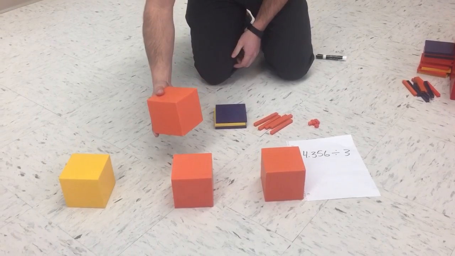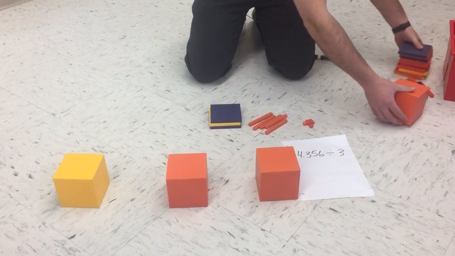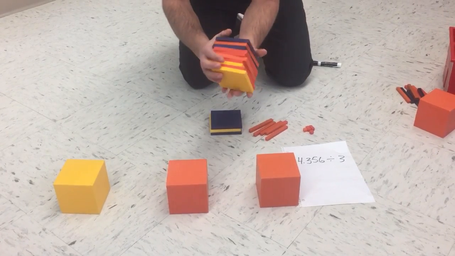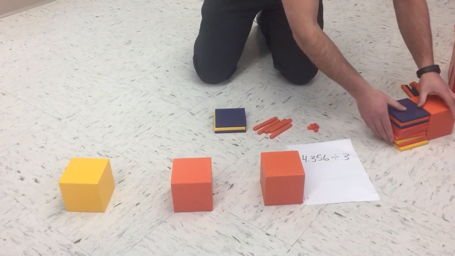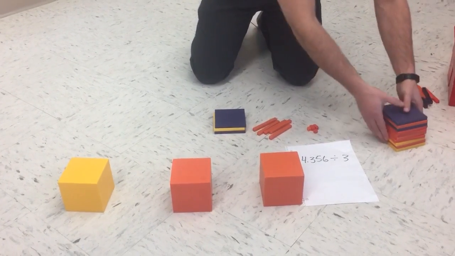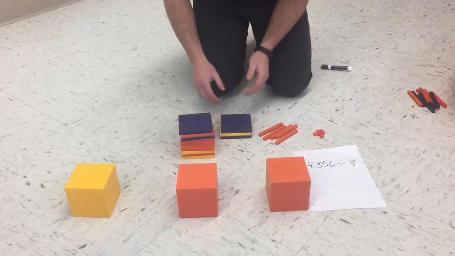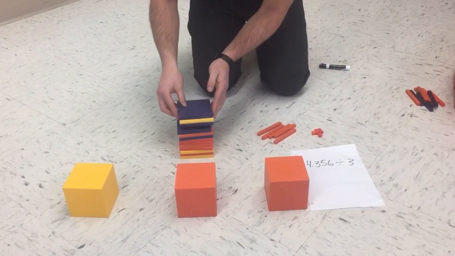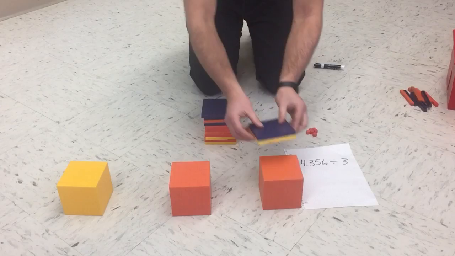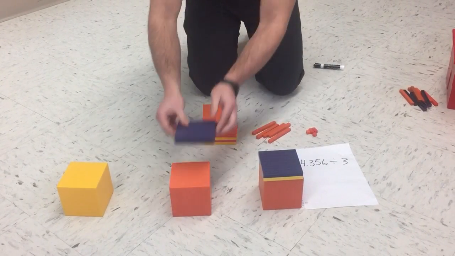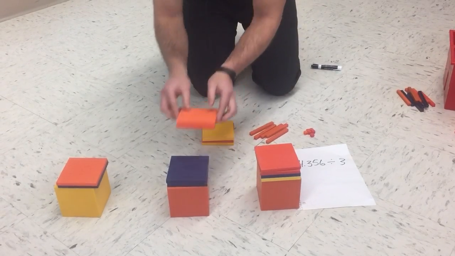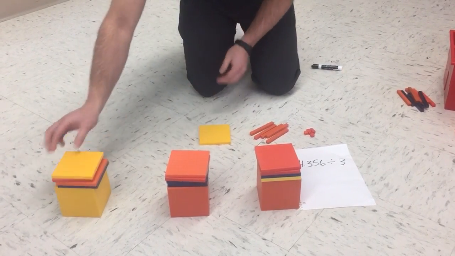So what I do is I take it to the bank and trade it in for 10 tenths pieces, because you can see that is the same amount as one whole. So I traded that in for 10 tenths pieces. So all together now I have 13 tenths pieces. So I'm just going to start dividing them up into the 3 groups. I'm just going to go 2 at a time. So we now have 4 in each group.